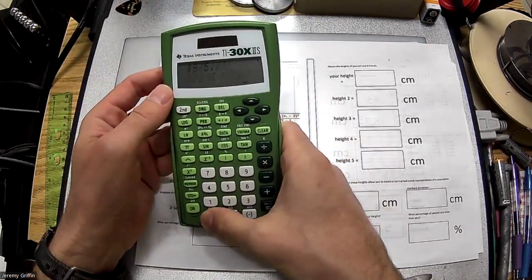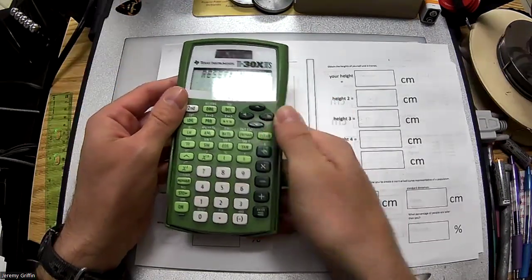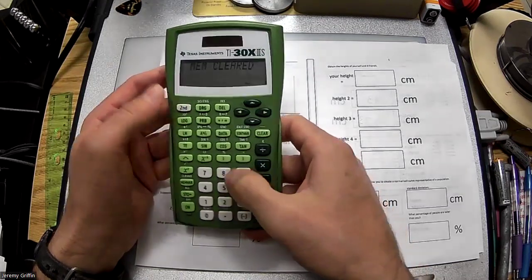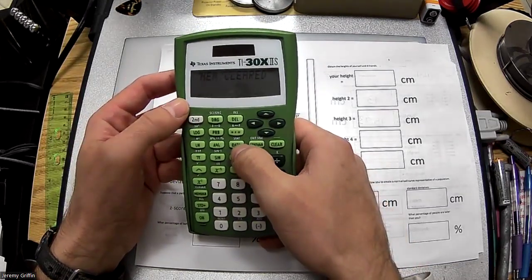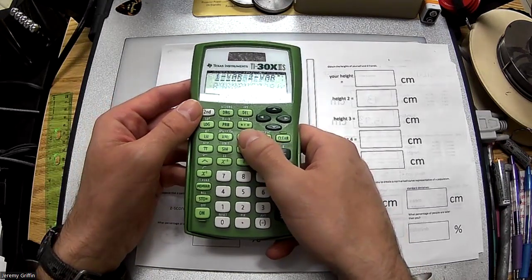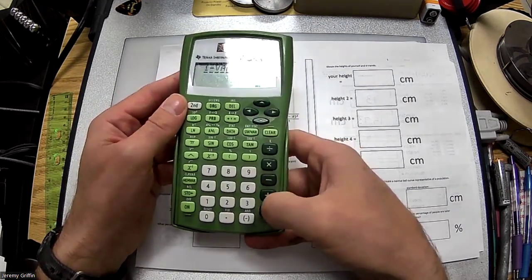Hit second 0 to reset it, then scroll over to yes and hit yes. Did you clear out the calculator? Now hit second stat and get 1 variable. Who does not have 1 variable on their screen? Is everybody good? Hit enter.